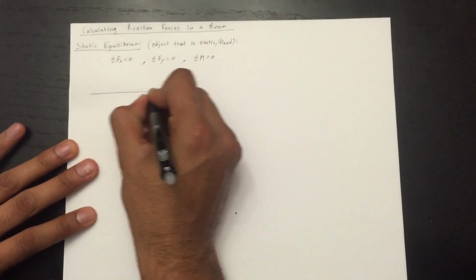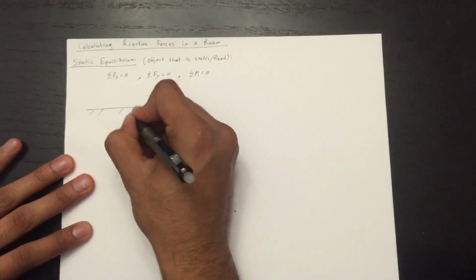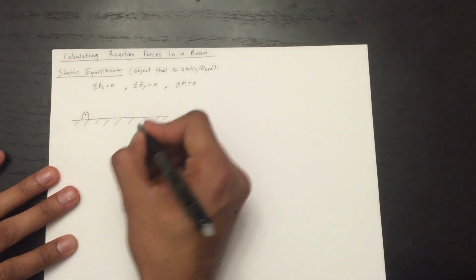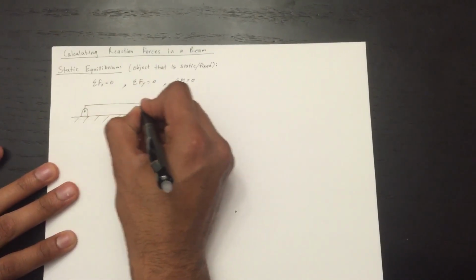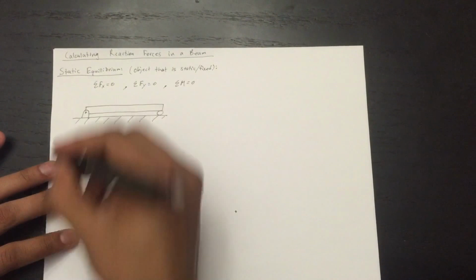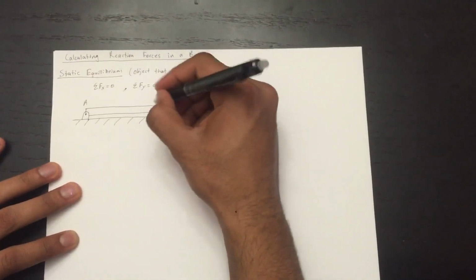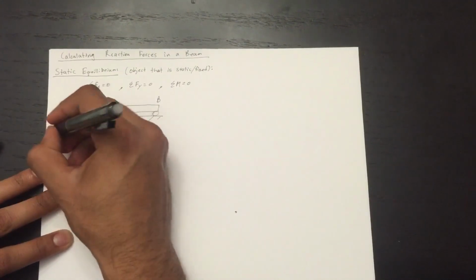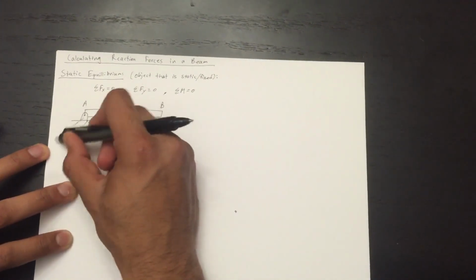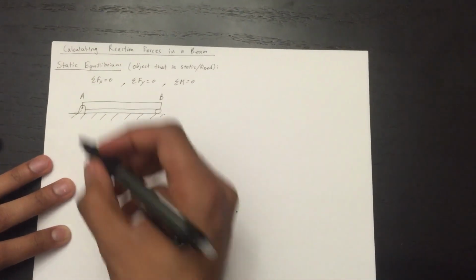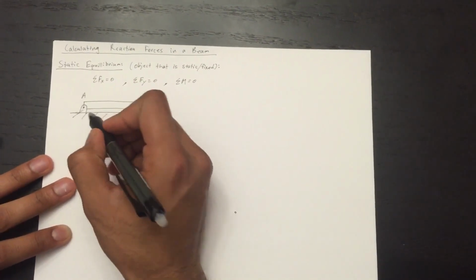So, we have a beam that has two supports. Let this end be A, this end be B. I don't want to put arrows to confuse it with vectors. Okay, so this is a pin joint.